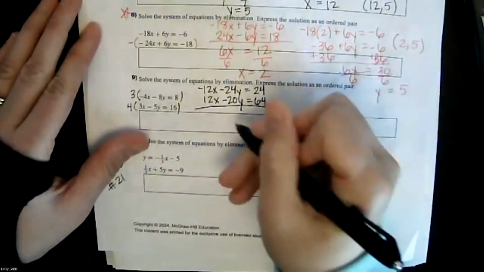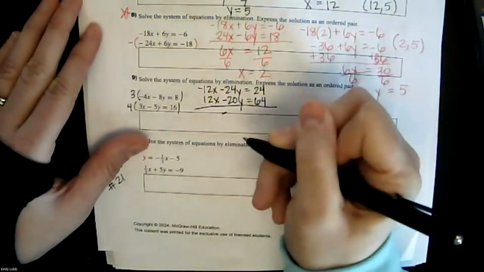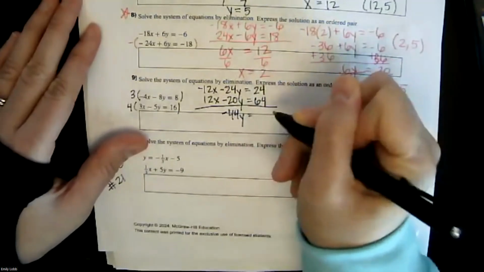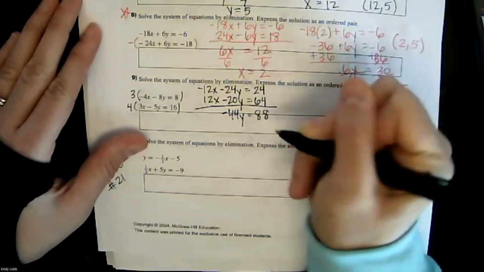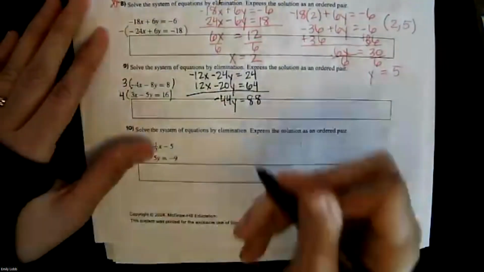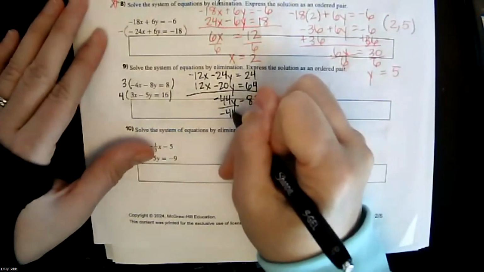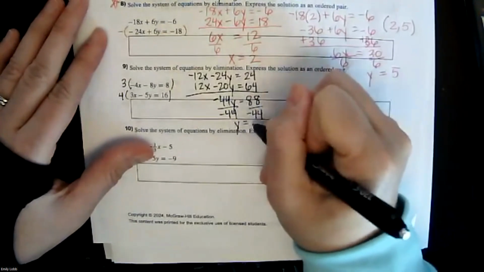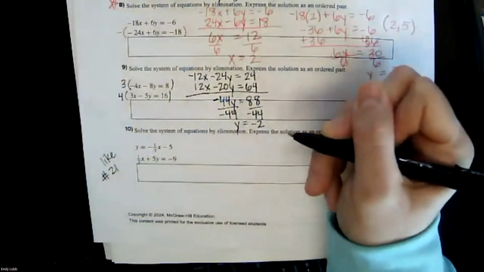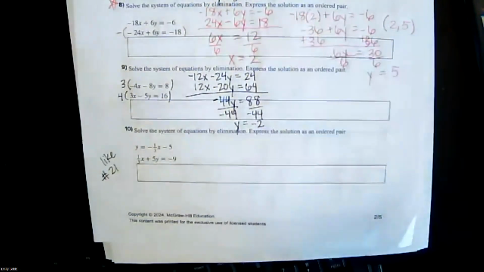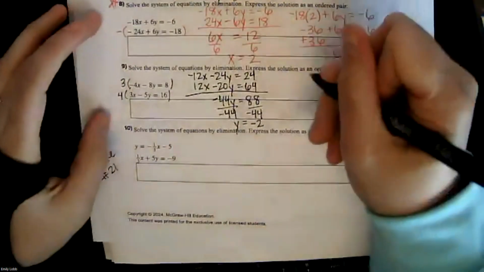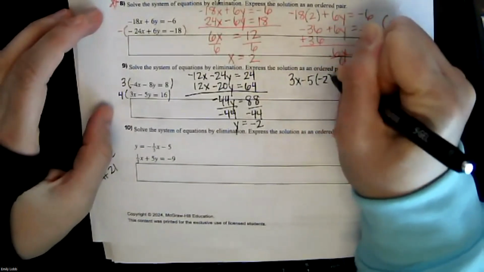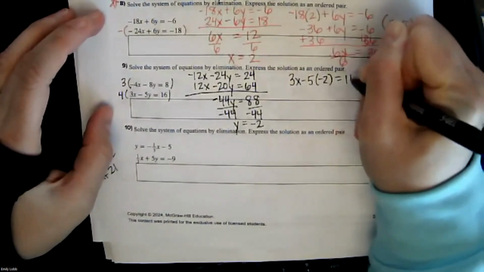So my x variable goes away. My y coefficient is negative 44y is equal to 88. So when I divide both sides by negative 44, I'm left with y equals negative 2. So I'm going to put that in maybe for the bottom one. I know 3x minus 5 times negative 2 equals 16.